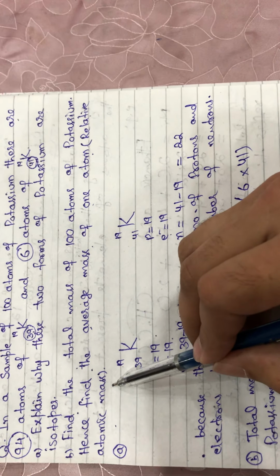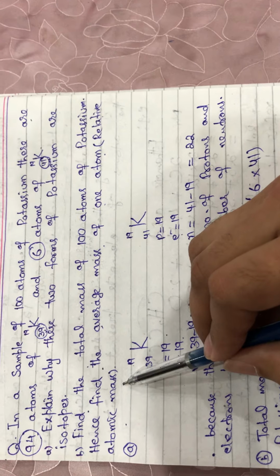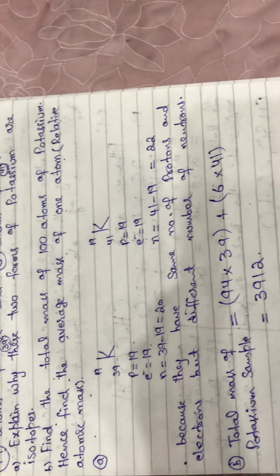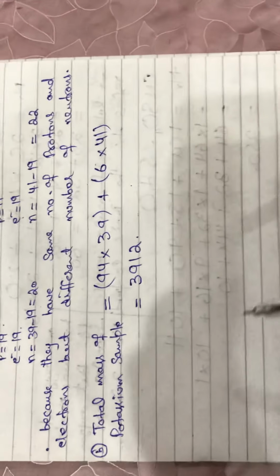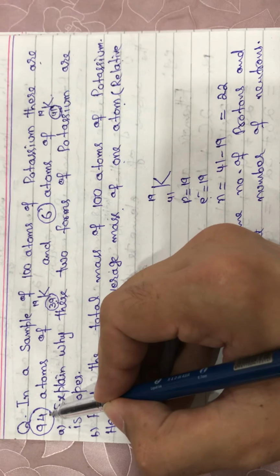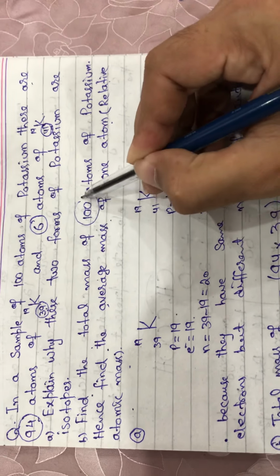So in order to find the relative atomic mass, we have to first find the percentage abundance. So we can calculate the percentage: how many atoms? 94. And what are the total atoms? 100 atoms.